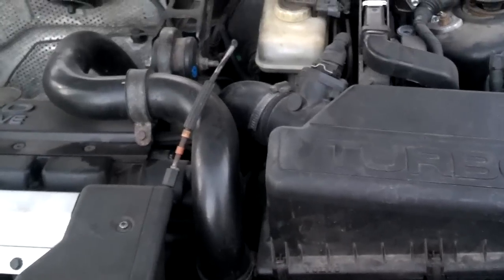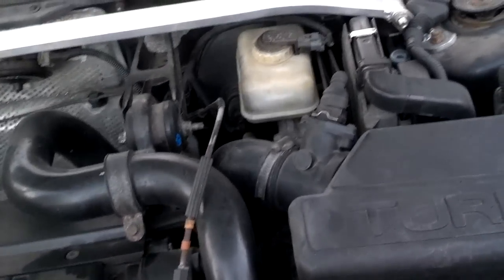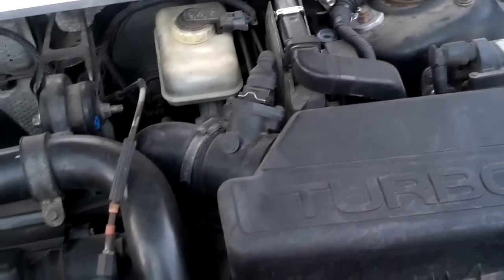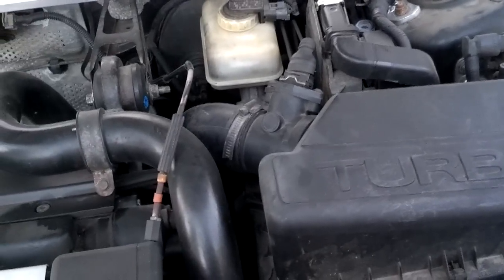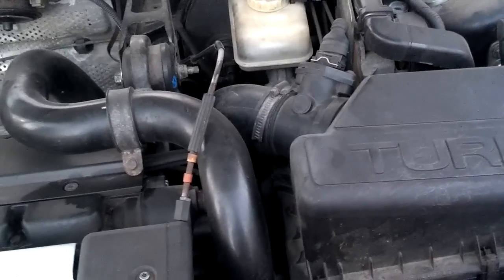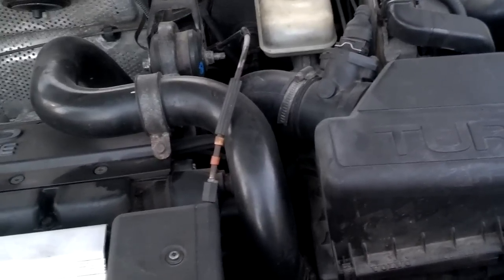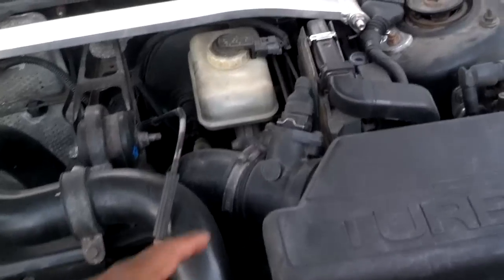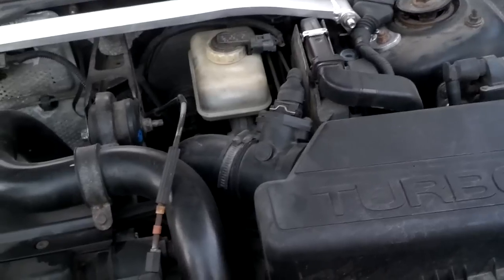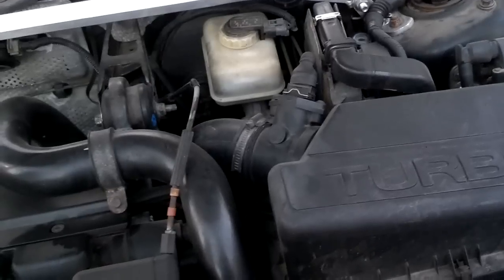Now, on these Volvos, all this stuff is kind of tight in here, but basically when that code is thrown, your mass airflow sensor is in charge of monitoring and controlling all of the air on the car. Of course, you have your throttle body and your throttle plate and a couple other things that assist it, but that mass airflow sensor communicates directly to your computer and tells your computer how to regulate the fuel and how to regulate the air.